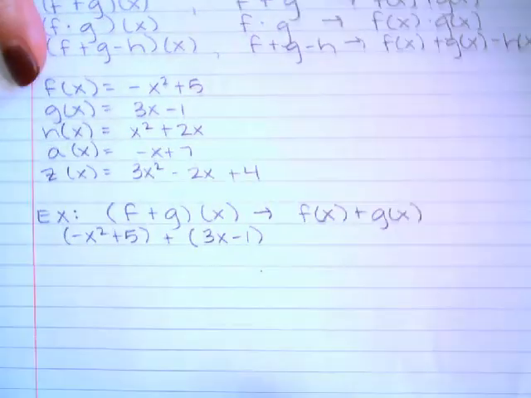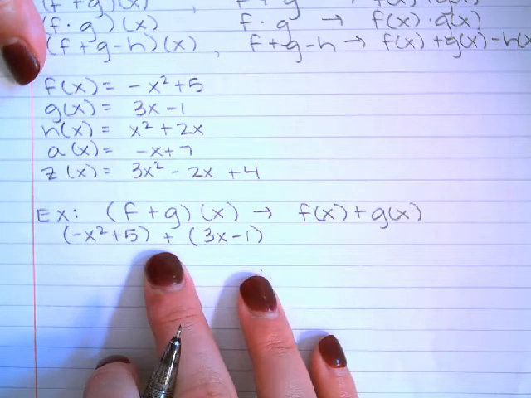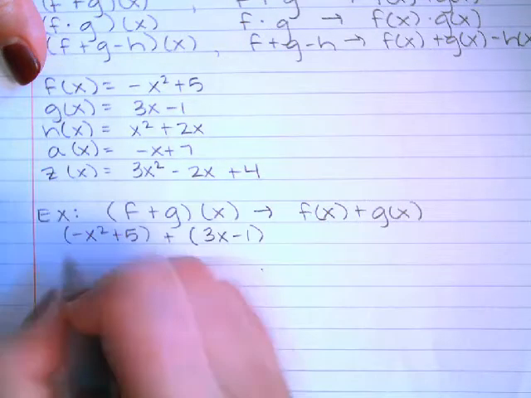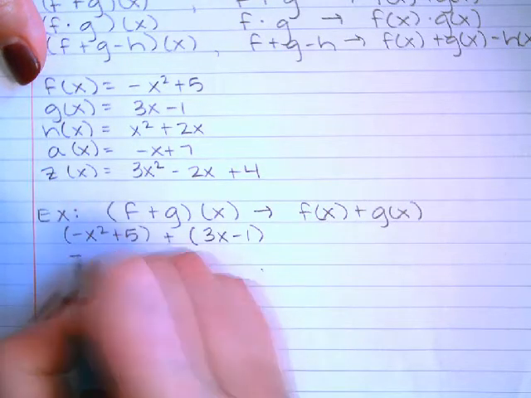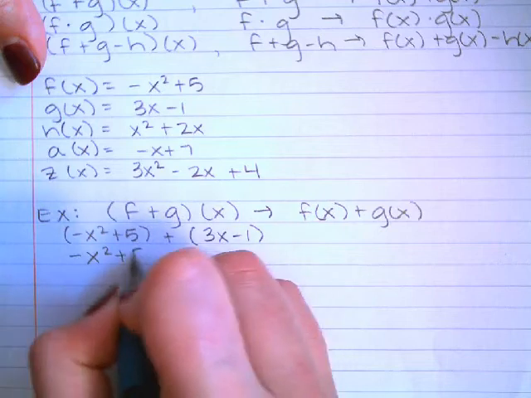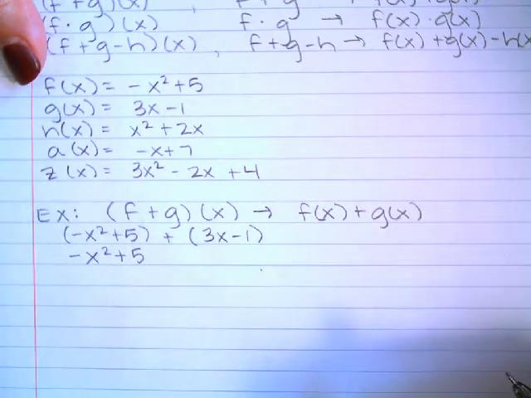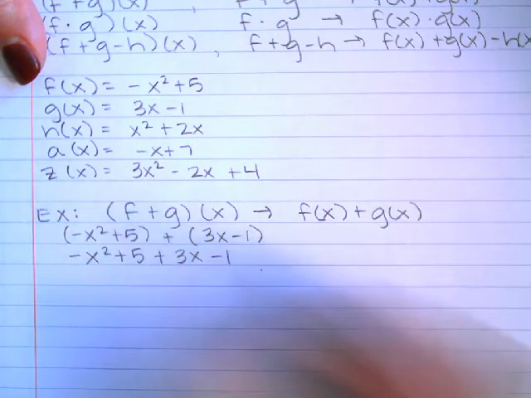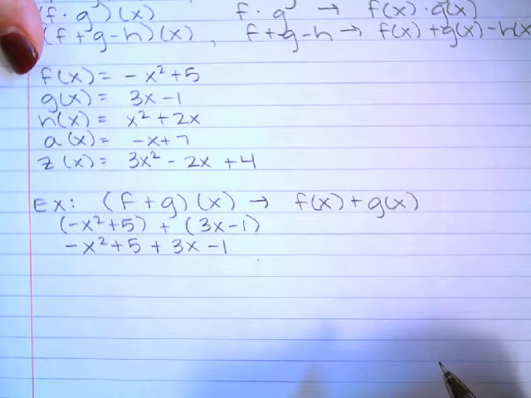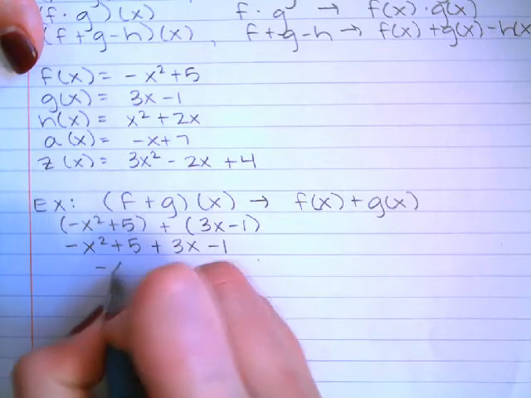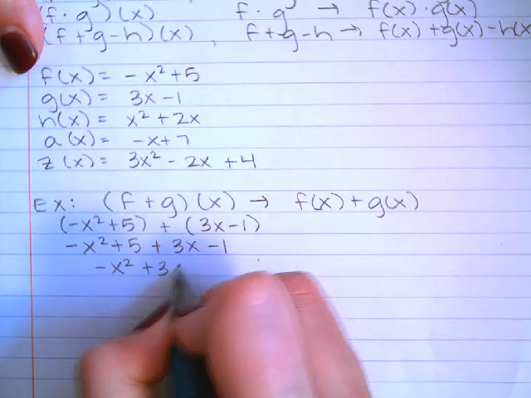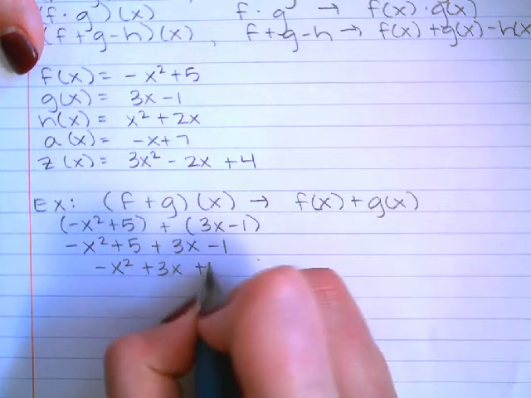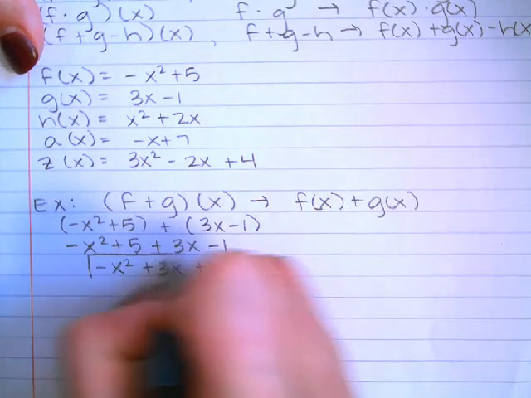Now, since this is a plus sign in between, I could distribute the plus sign, but it's not going to change anything anyway. So I don't really need parentheses around this group. The parentheses aren't doing anything other than showing, yep, that was the first function. There's nothing to distribute, so I'm going to go ahead and just write that down. And at this point, I can just combine like terms. So negative x squared and positive 3x, those are not like terms, so I'm not putting them together. 5 plus negative 1 is 4. So there's my answer. Pretty straightforward.